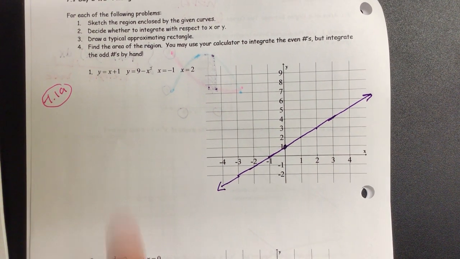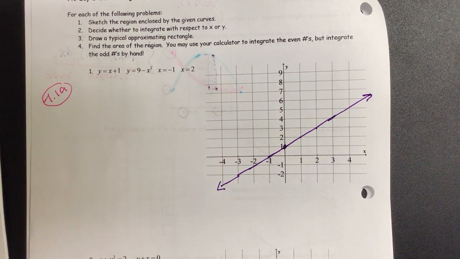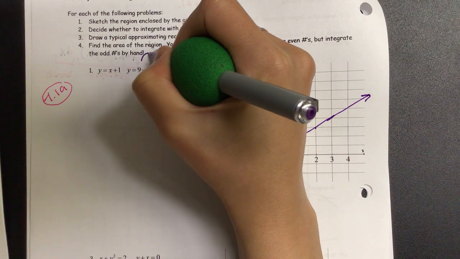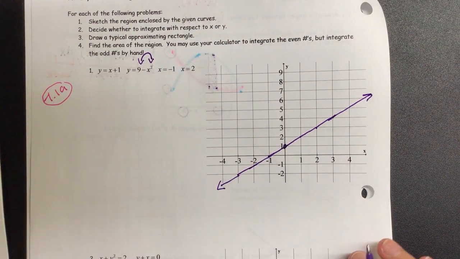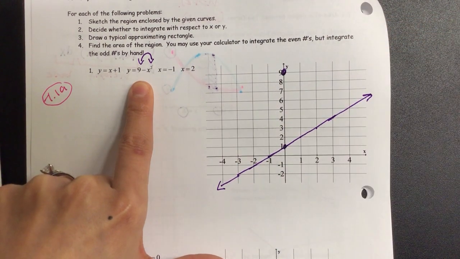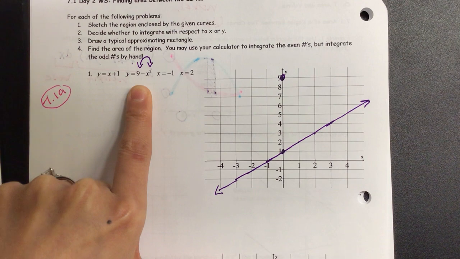Good? All right. The second one, what kind of graph would that make? If something is x squared, it makes a U. So is it going to be an upside down U or the normal U? Upside down, because it's got a negative. So in general, it's going to look like this. Our y-intercept is at 9, so let's go to our 9 on the y and put a dot. So what is 1 squared?